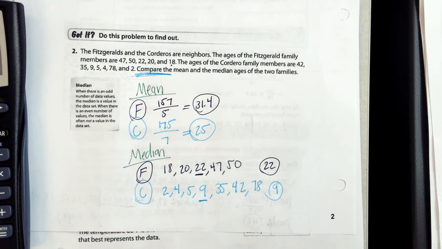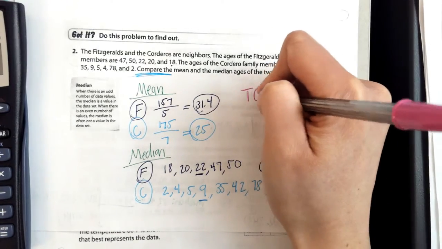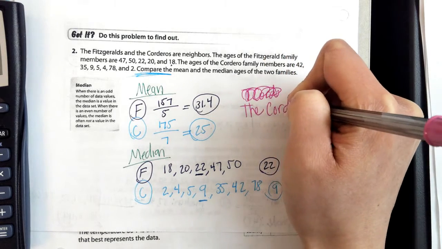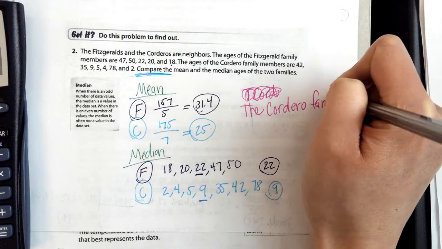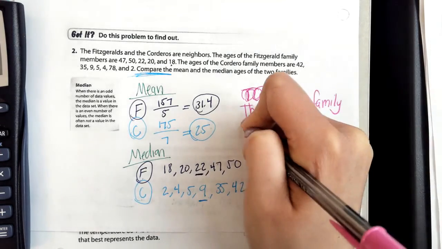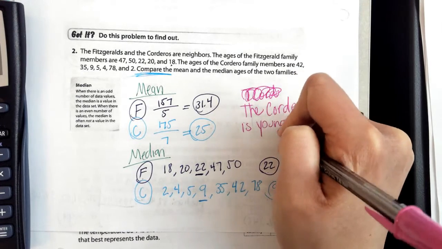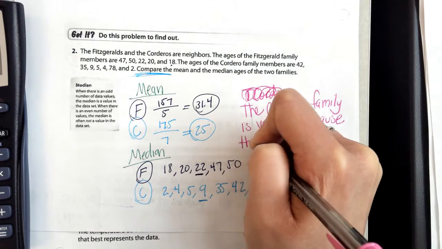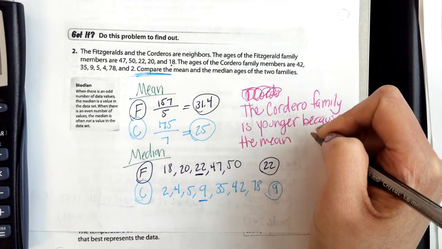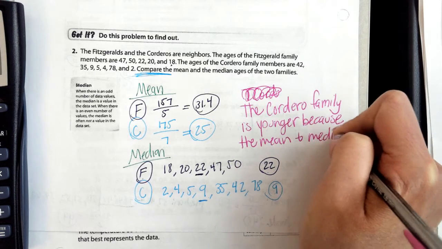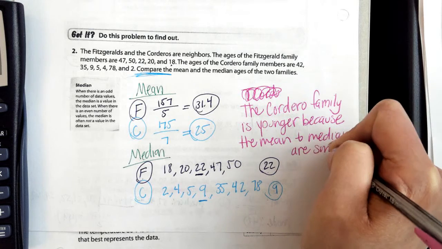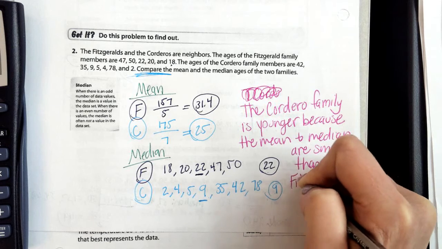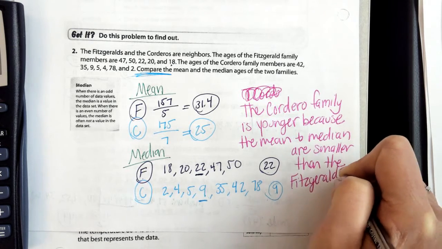So since we're talking about ages, that really means that the Cordero family is younger because the mean and median are smaller than the Fitzgeralds. That's how I would compare these.